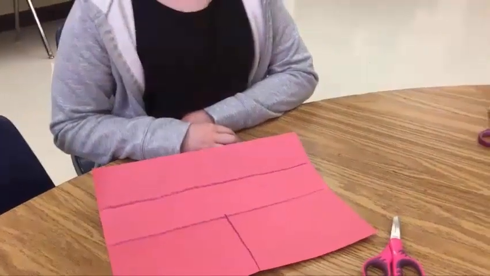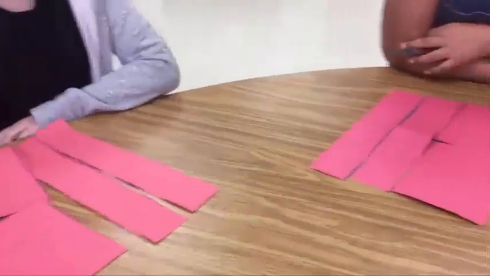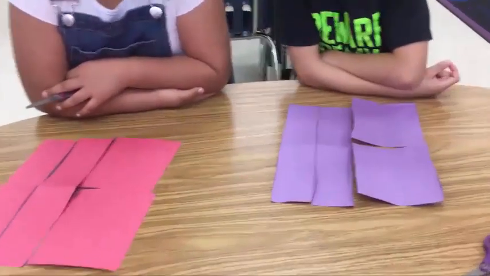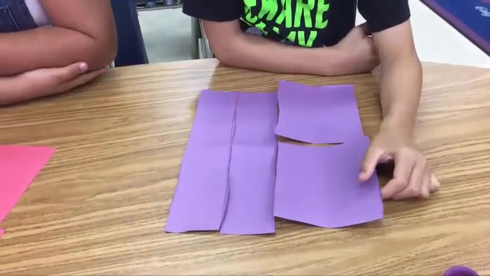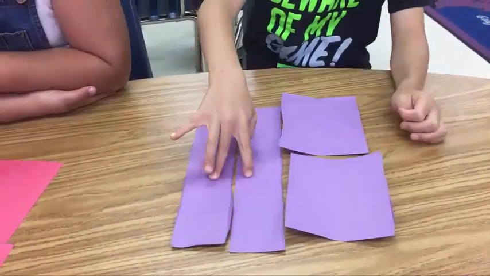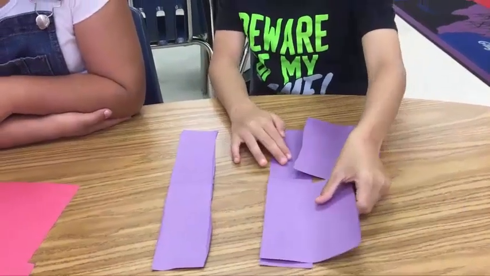And I want you to cut out on the lines that you've traced. Your 4 pieces, do you think they're divided into fourths? Yes. No. Wait. Okay, let me see. Why do you think it's not divided into fourths or 4 equal pieces? Because these 2 are not equal. Because this is not equal.